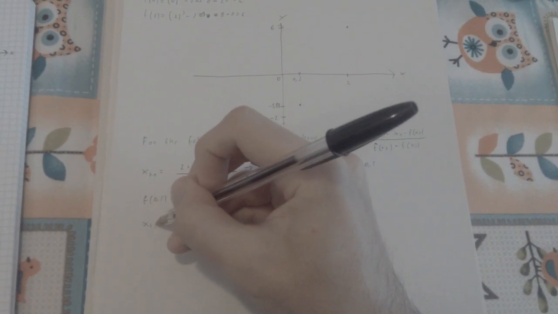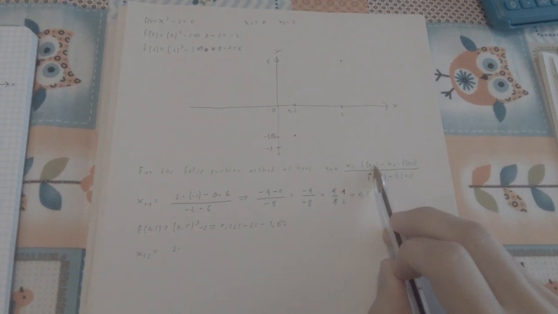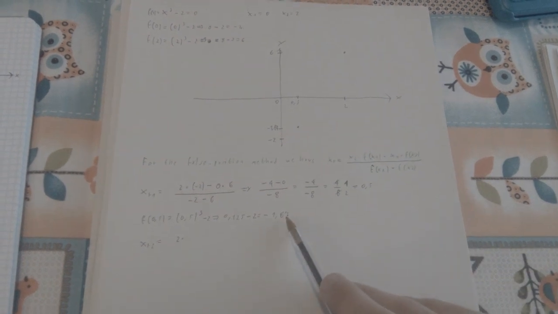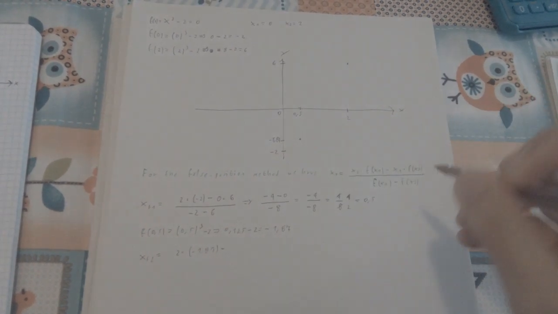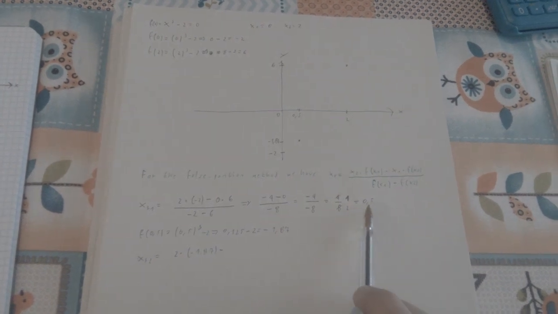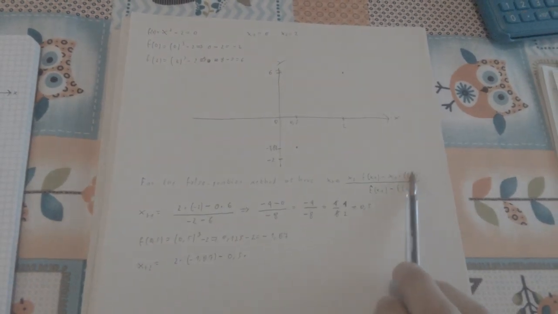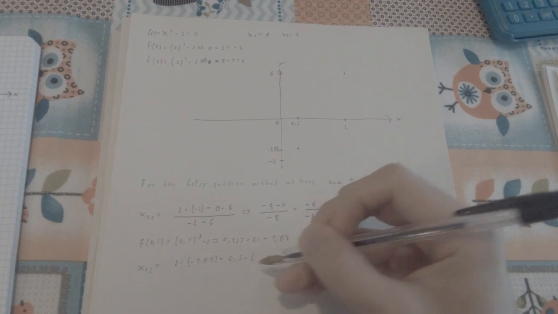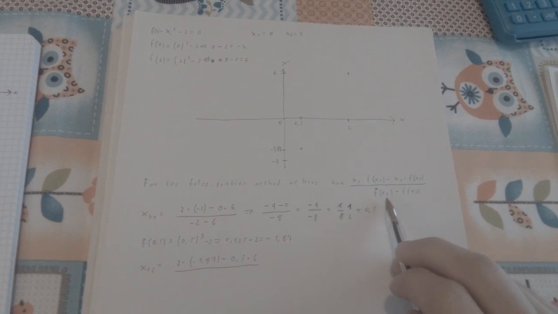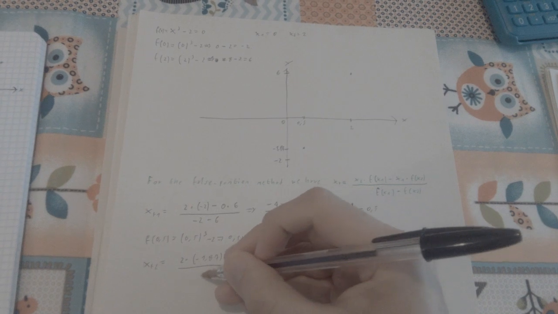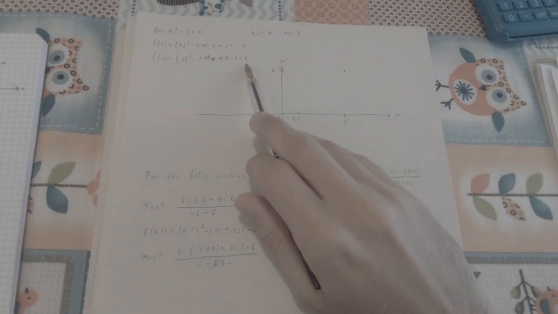So xr2 is going to be x2, which is still 2, times f of x1, so negative 1.87, minus x1, so 0.5, times f of x2, so 6, everything over f of x1, negative 1.87, minus f of x2, so 6.